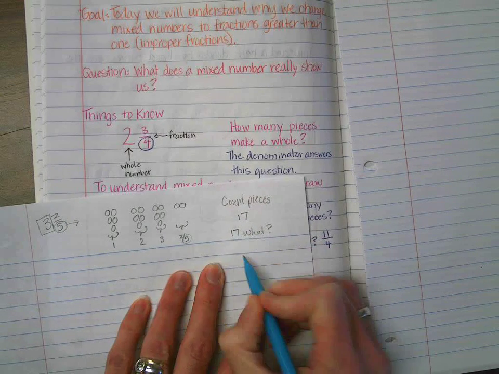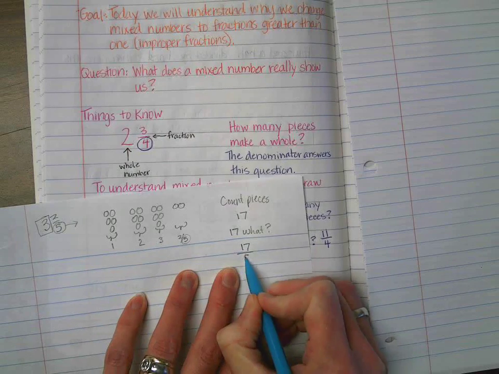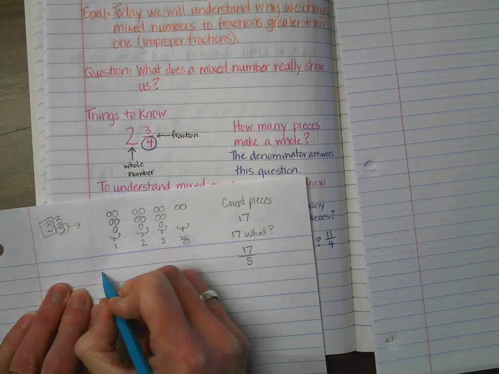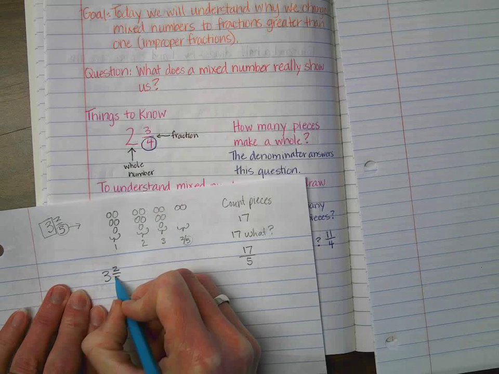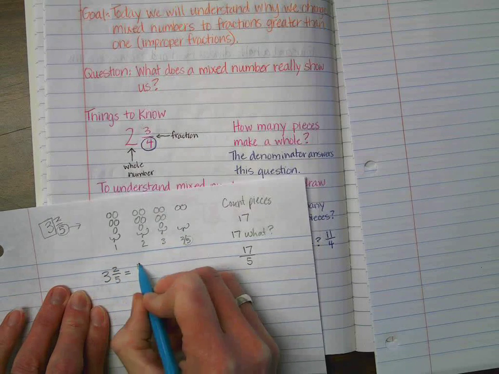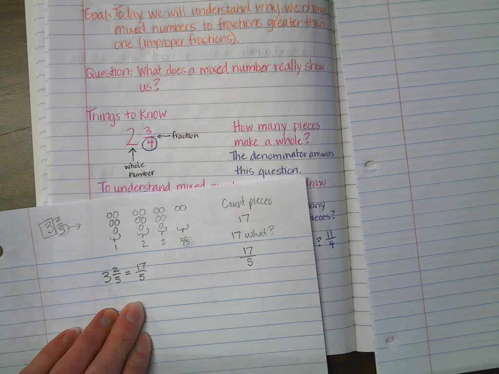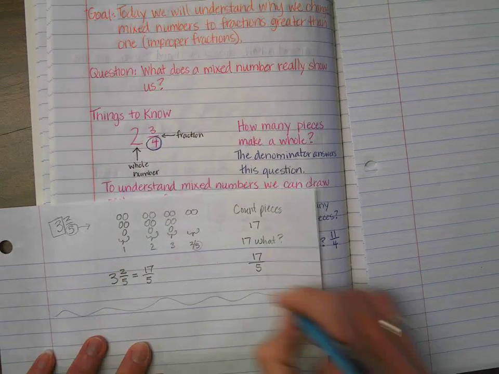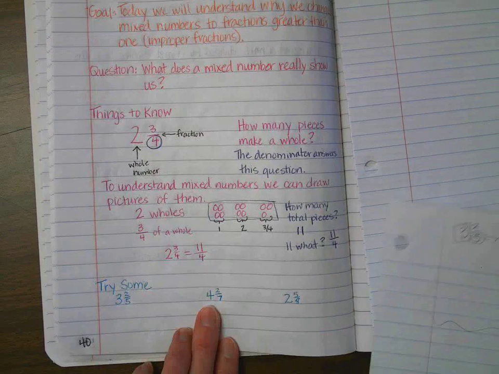And you say 17/5. So our fraction greater than 1, or our improper fraction, is 17/5. So we now know that 3 and 2/5 is the same as 17/5. Okay? Hopefully you're being able to see that.